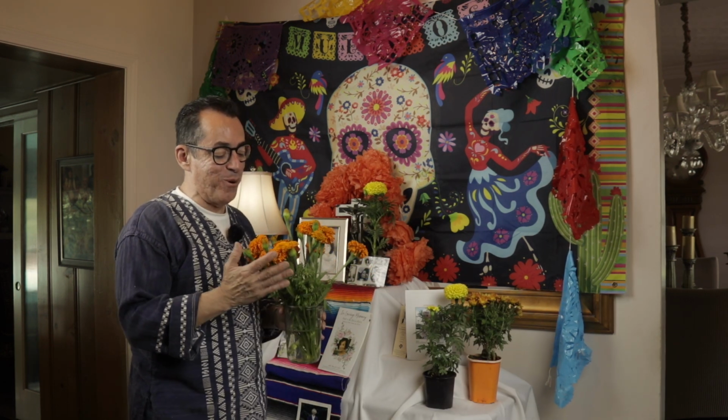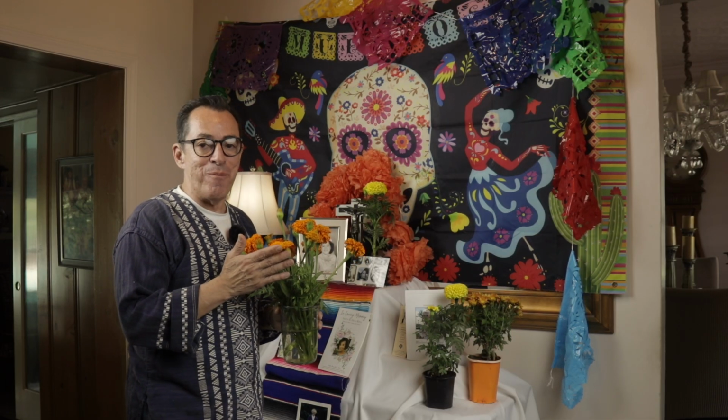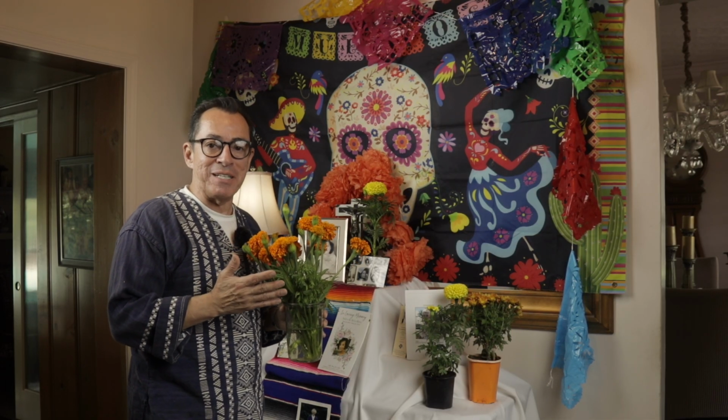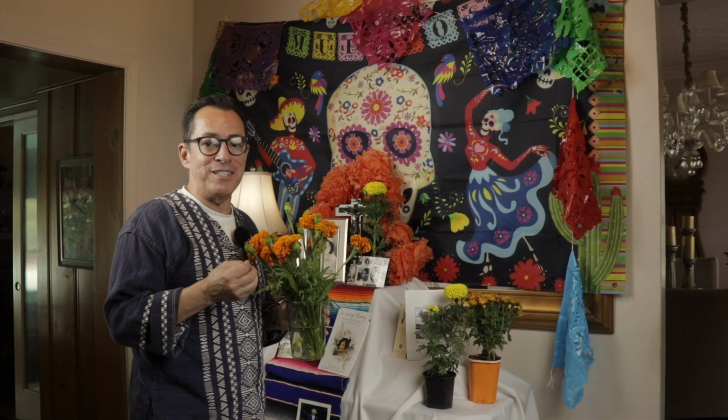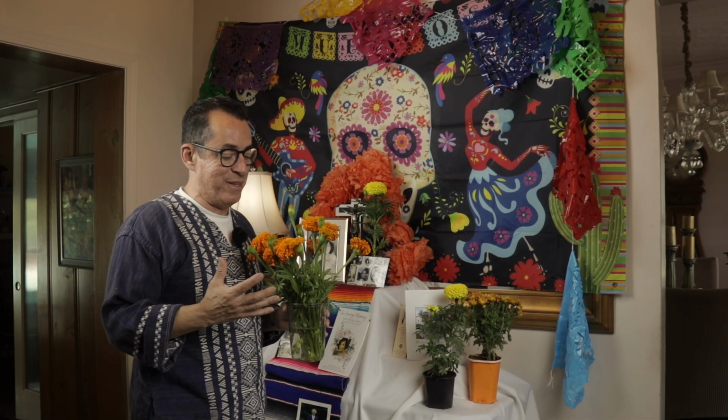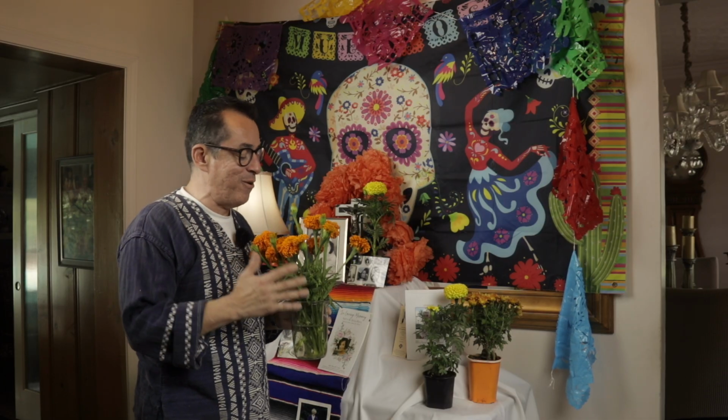So now we're ready for our ofrenda. And in this portion, we're gonna go ahead and add in our flowers. And these flowers are marigolds. We call them cempasúchil, and they're really important for this holiday. The scent of this in Mexico is filled with it, and we believe it draws our relatives back. This scent is very distinct.